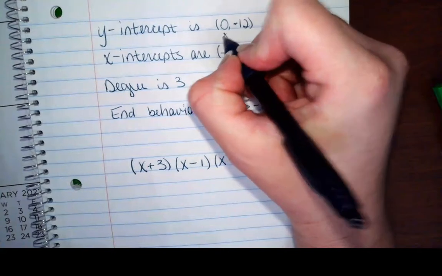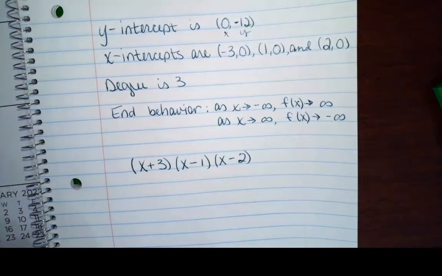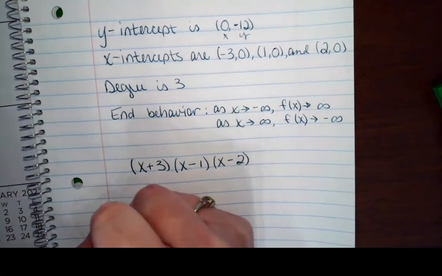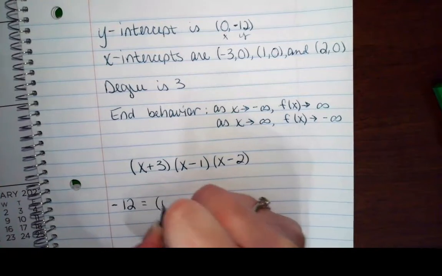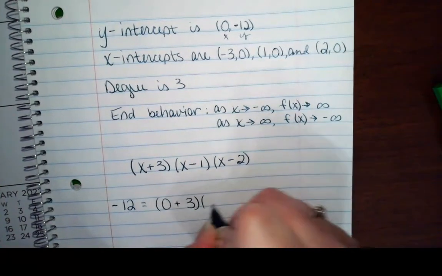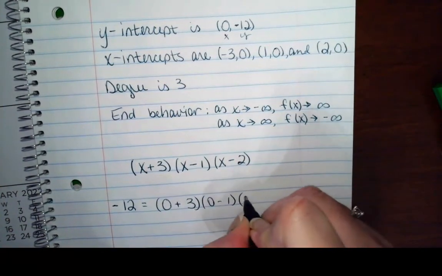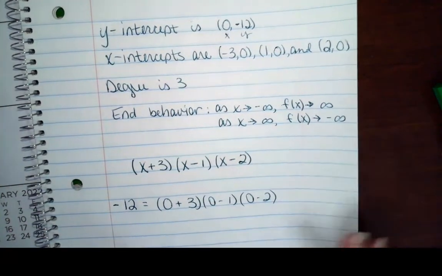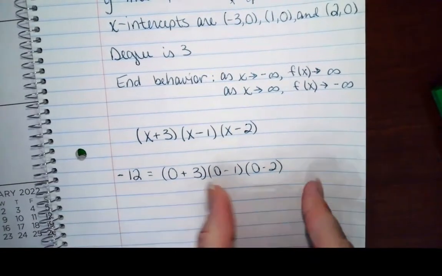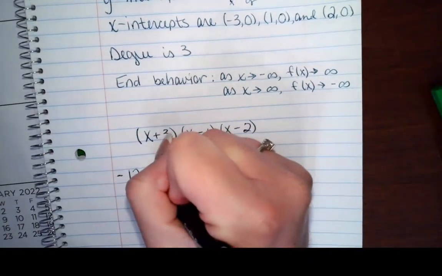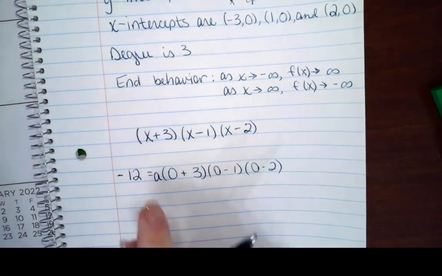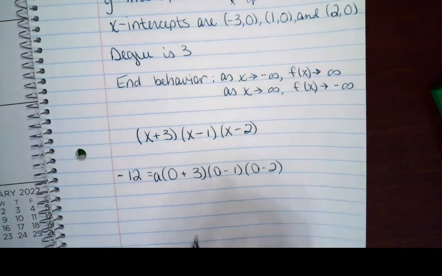That gives me an x and a y. And if my y is -12, that means my x must be 0. So I'm going to fill in my x's with zeros and force whatever's over here, which means I need a coefficient of a. All right?